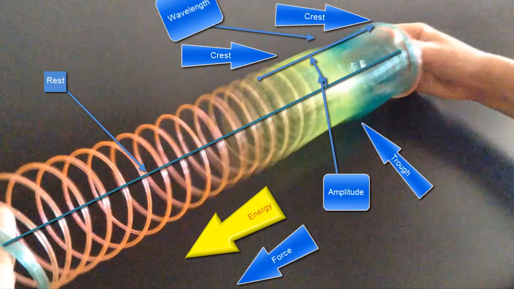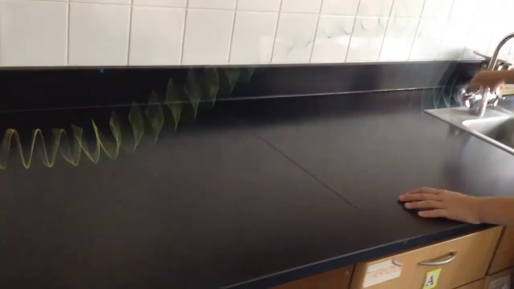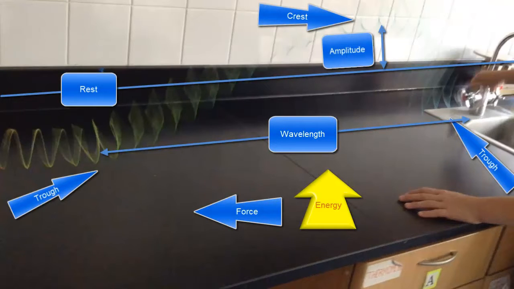Alright, now let's move on to the next wave. Here we have a transverse wave, in which the energy and the force are perpendicular to each other. However, let's break it down. So here we have the energy and the force which are perpendicular, two troughs, the wavelength between them, the rest, the amplitude, and of course the crest. It's all the same as the longitudinal wave, except the main difference is that the energy and the force are perpendicular.